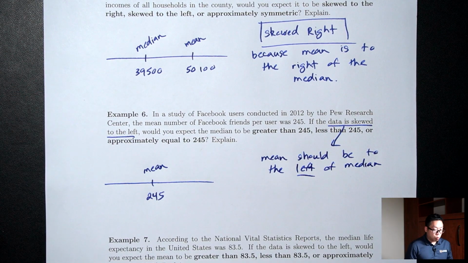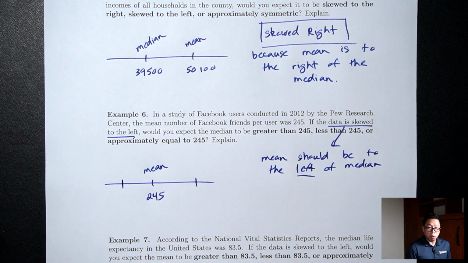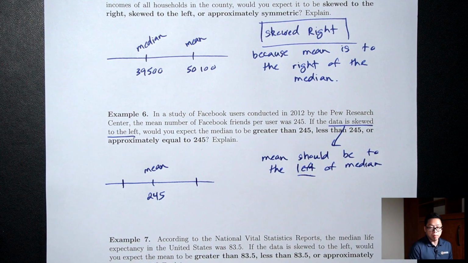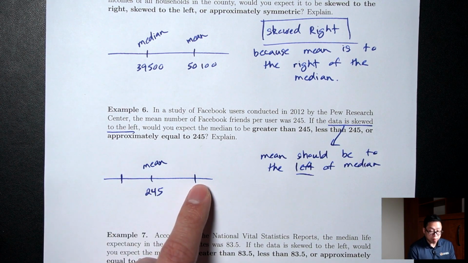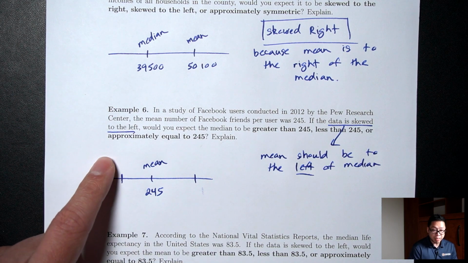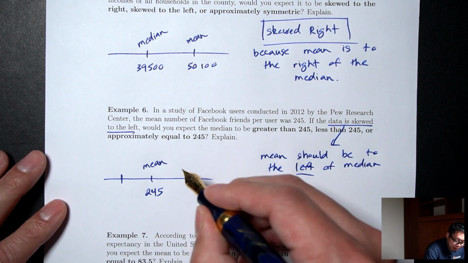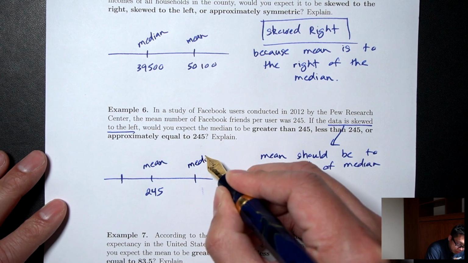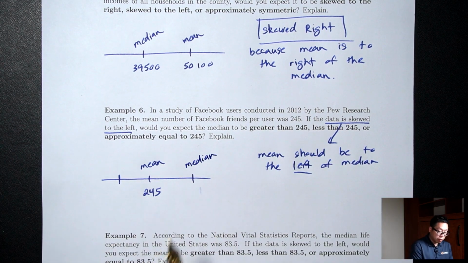And then the question is, where would you put the median? Here or here, so that the mean is to the left of the median? You can't put the median here. If you put the median here, then the mean will be on the right side of the median, but we want it to the left. You would have to put the median right here. Okay? If I put the median right here, then the mean is to the left of the median, like I want it.